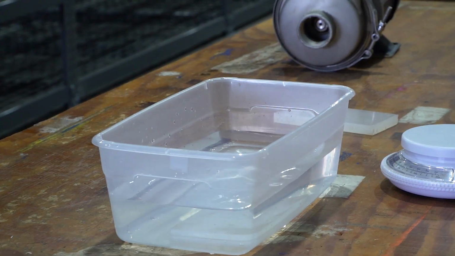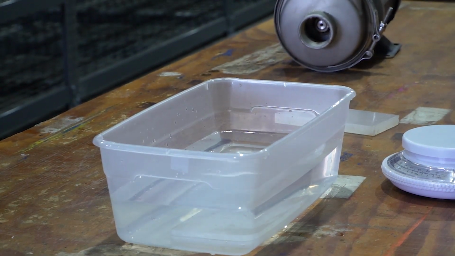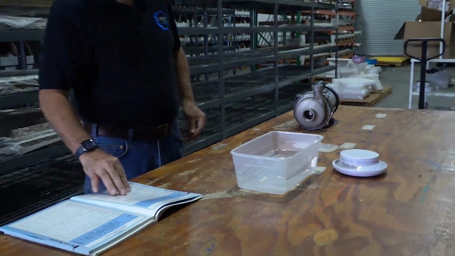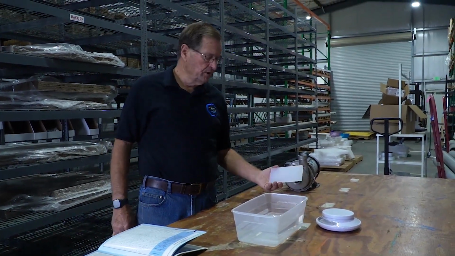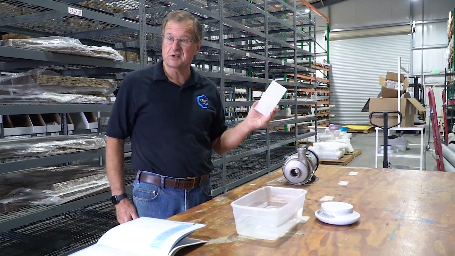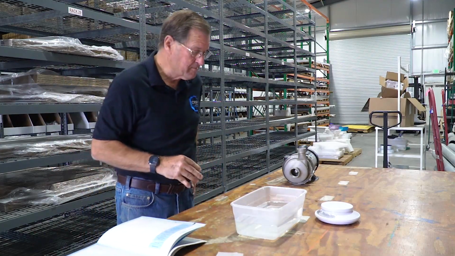That number, just by comparison, I said 0.905 for polypro. For PFA, it's 2.2. So more than twice the weight of polypro. PVC is a little heavier. PVC sinks because it's 1.2 or 1.3. I don't remember the number. We're not going to spend time on that.